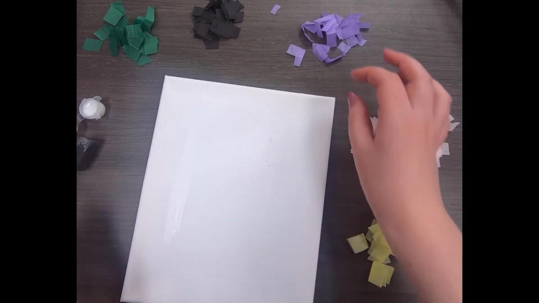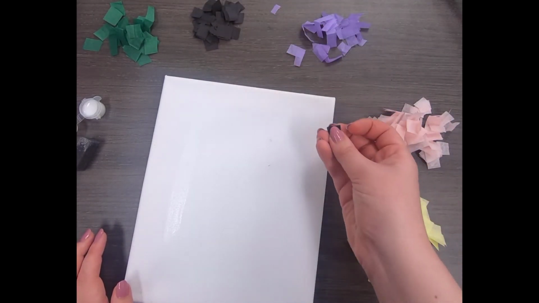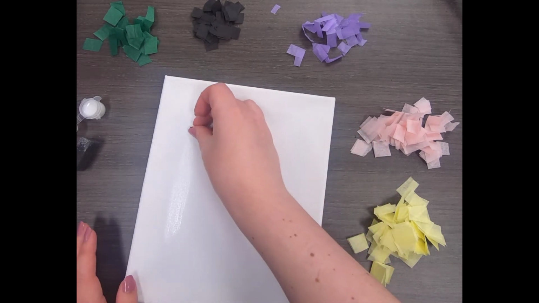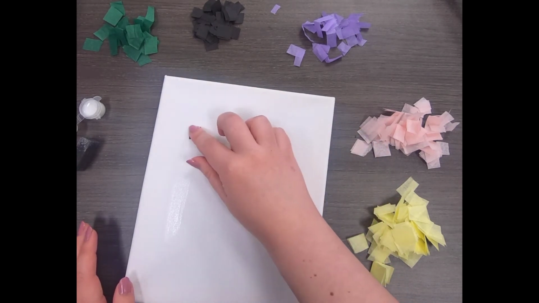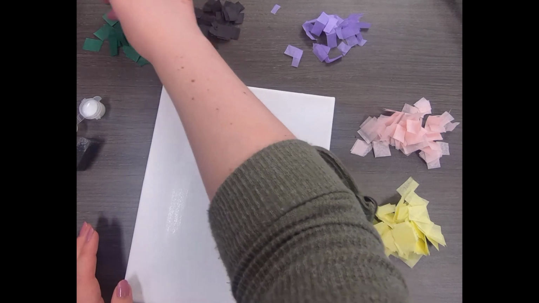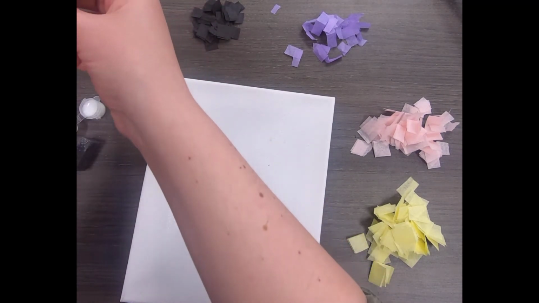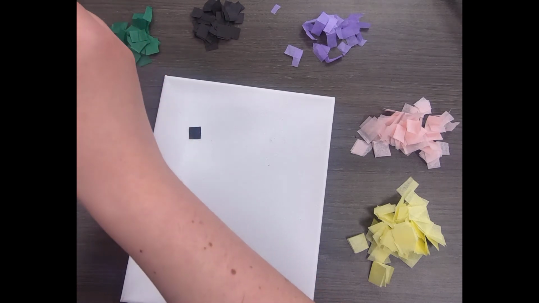Okay, so for the pattern, if we wanted to do a mosaic type of pattern, we can choose to either have space between our tiles, like, let me see. We can have space between our tiles.